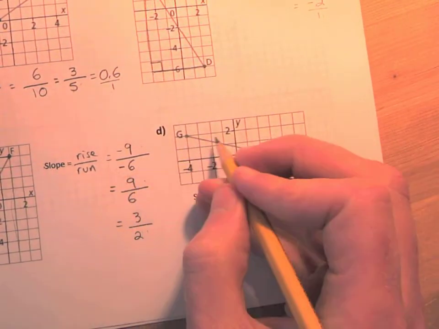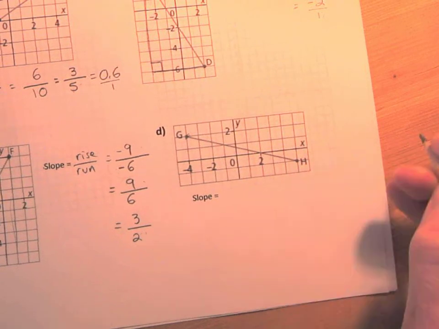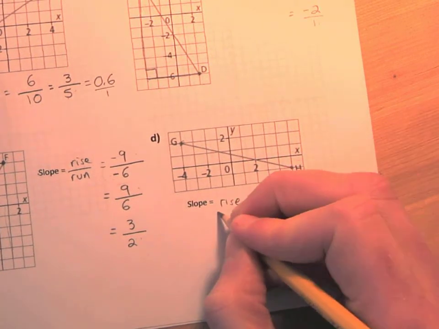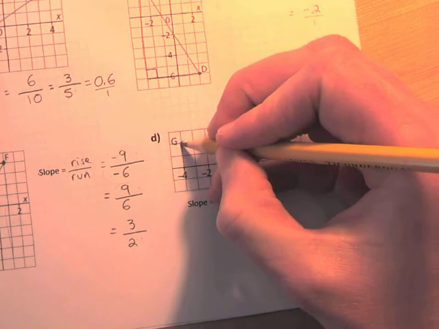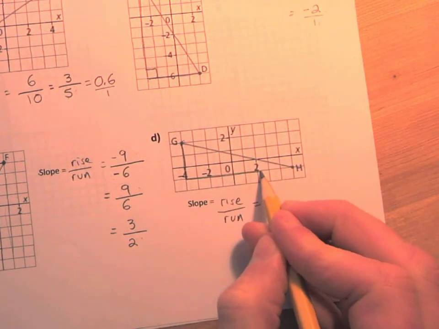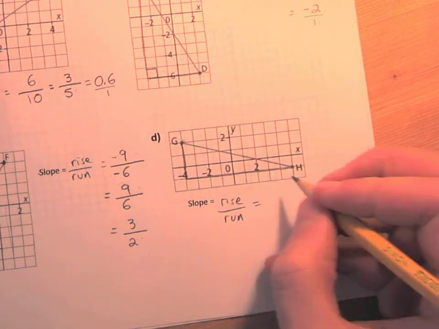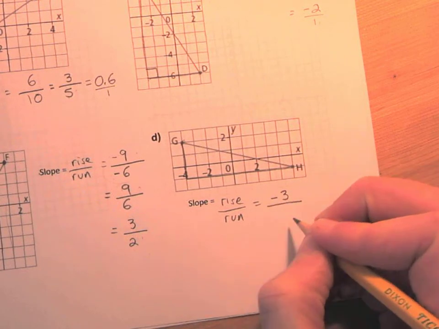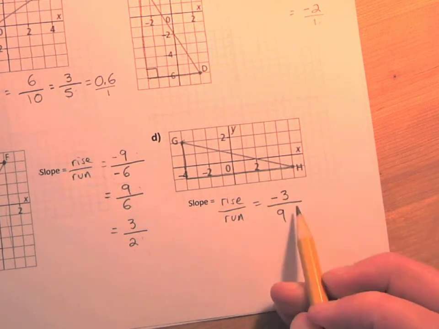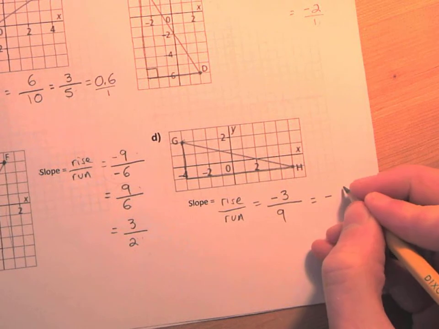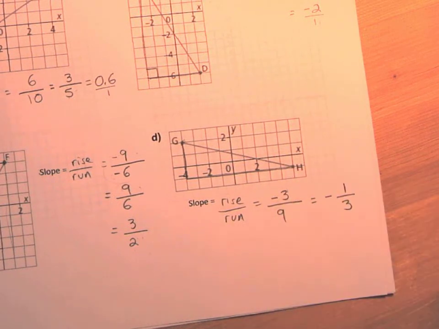But let's go back to the left point being our first one and the right point being our second one. That's generally how I like to do it. So rise over run is our slope. Our rise here, let's draw our triangle. We go down 3, and it looks like over 1, 2, 3, 4, 5, 6, 7, 8, 9. Okay, so our rise was down 3, and then our run was to the right 9. Now that, if we simplify it, is -1 over 3, because 3 goes into 3 once, and 3 goes into 9 3 times.